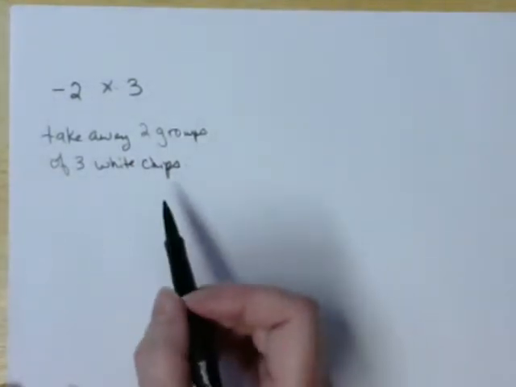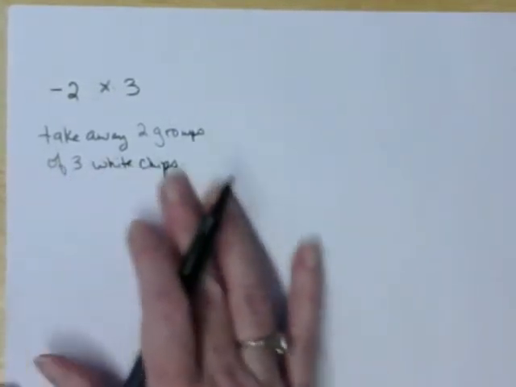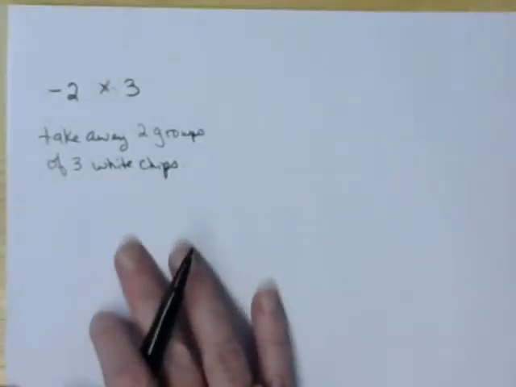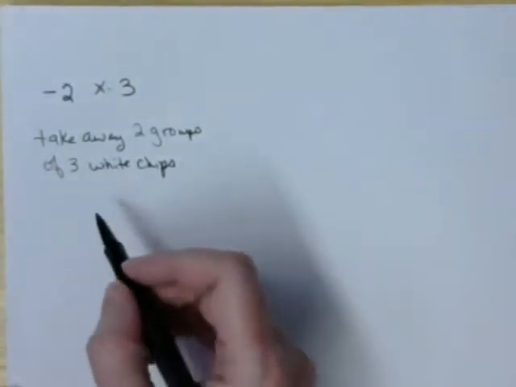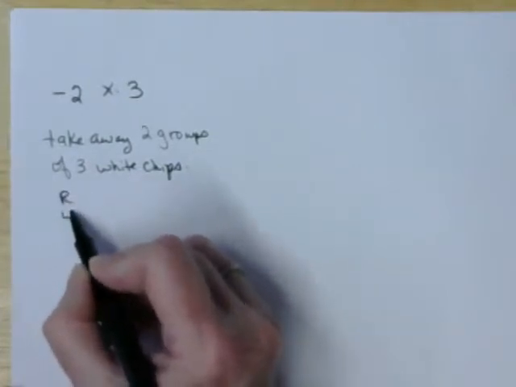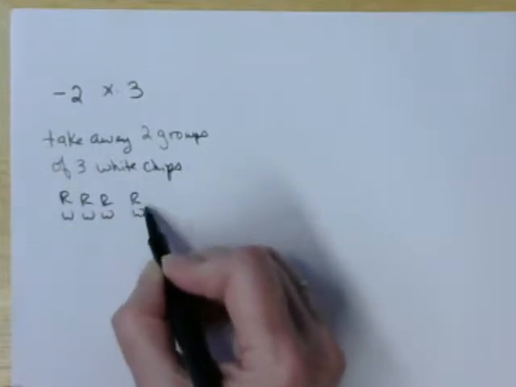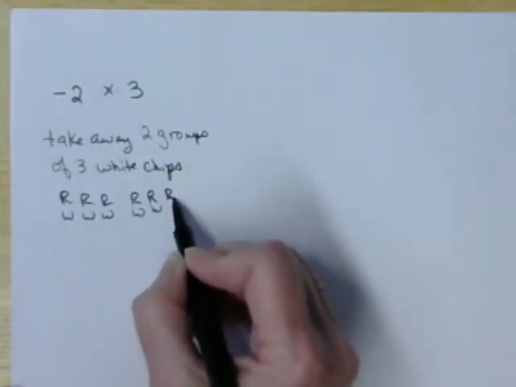Okay, so how do I do that action? Well, I have a problem. I don't have any chips to take away. How do I get chips? Well, another way to represent nothing is those 0 pairs. So what I'm going to do is supply enough of these 0 pairs that I can do the action that's required by the problem I'm trying to do.